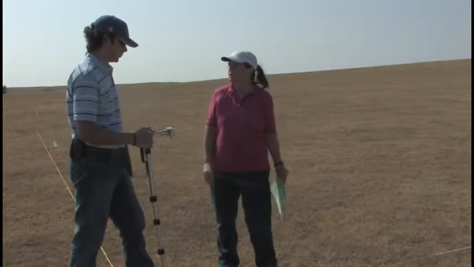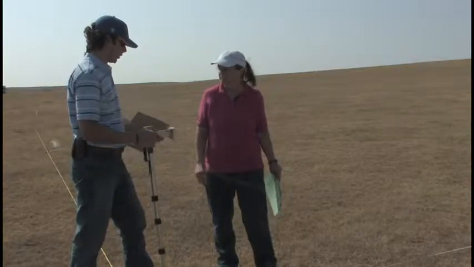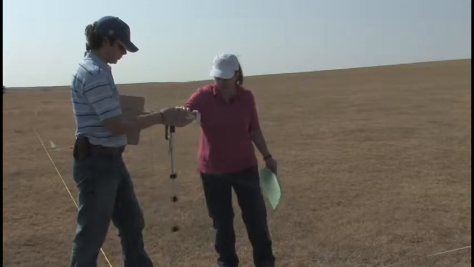Which technique would you like to use? I'll take the pin drop. All righty, so I'll take this.